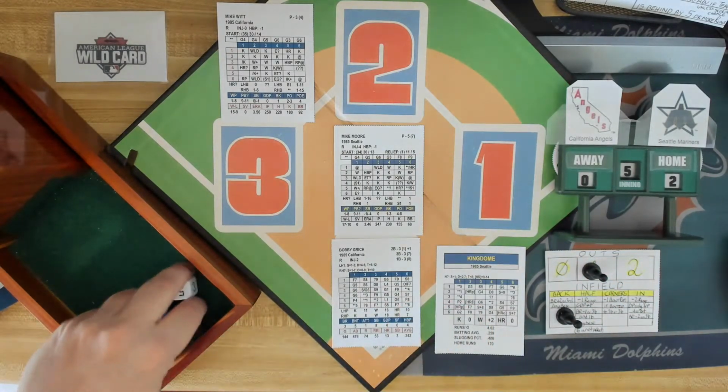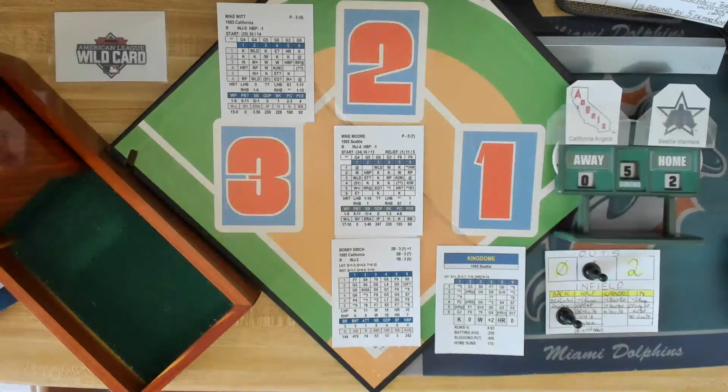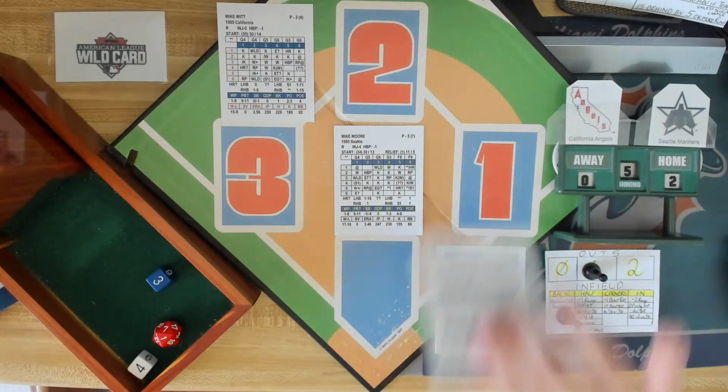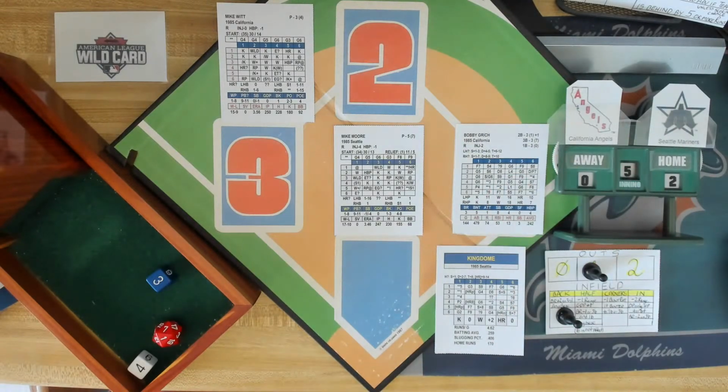Next up is Bobby Grich. Grich got a single last time up. He has the only hit for the Halos in this game. Moore's pitch, 6-2, range play. Grich will swing, 4-4. Ground ball to third. It's a range play. The ball is hit to Jim Presley. His range is a 3. He won't get it. Is that going to be a single or a double? And that will be a single for Bobby Grich. He has his second hit of the game. One-out single for Grich. He will go to first.